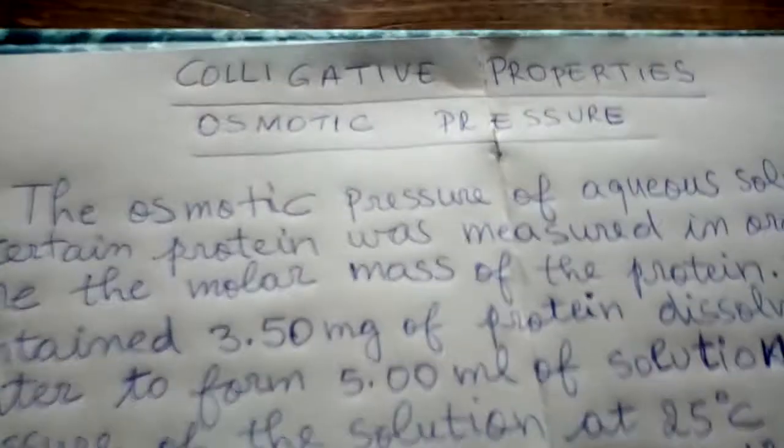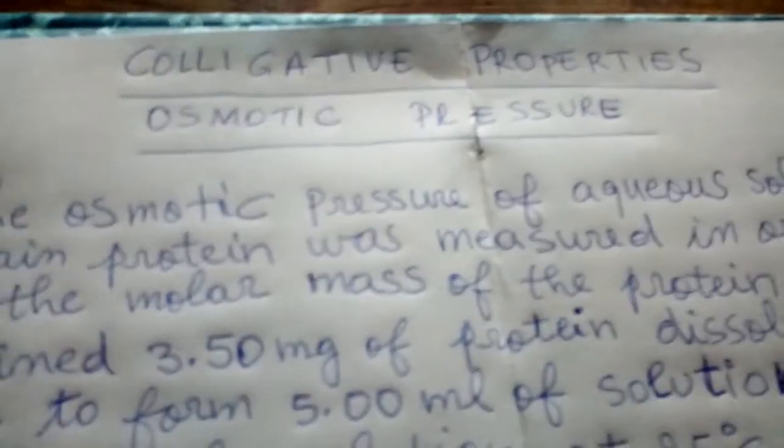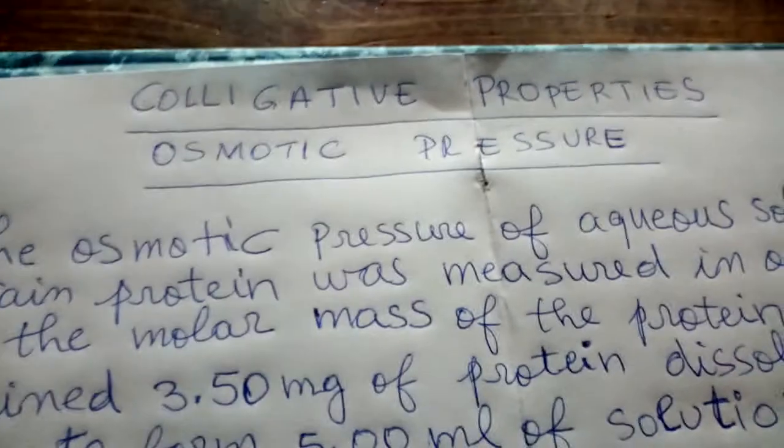First of all, let us read the question about osmotic pressure. The title of the question is written: colligative properties, osmotic pressure.